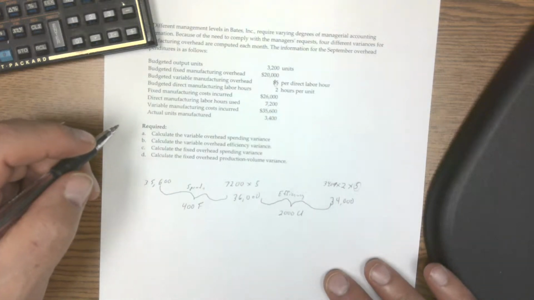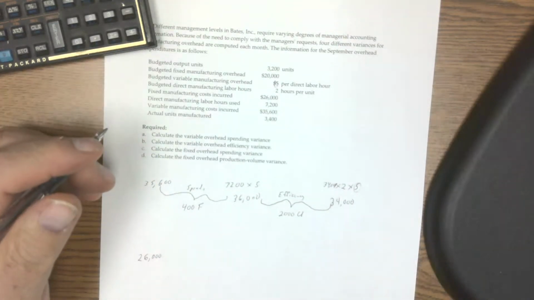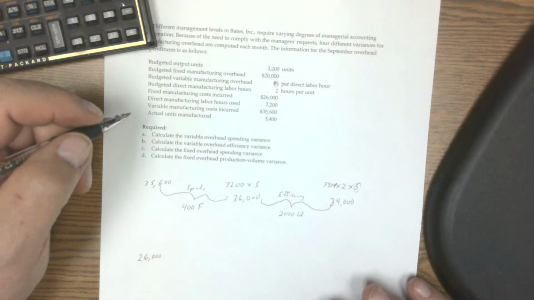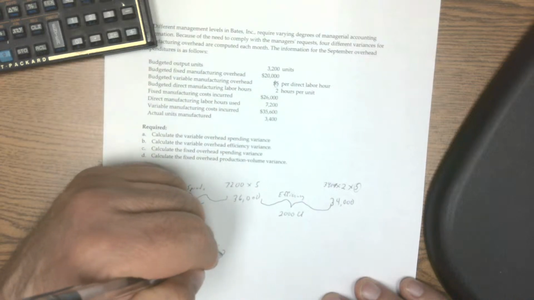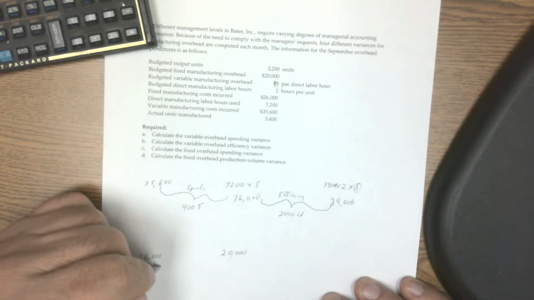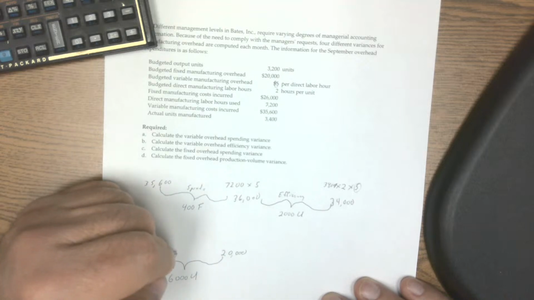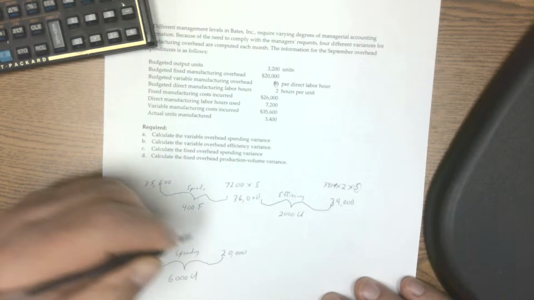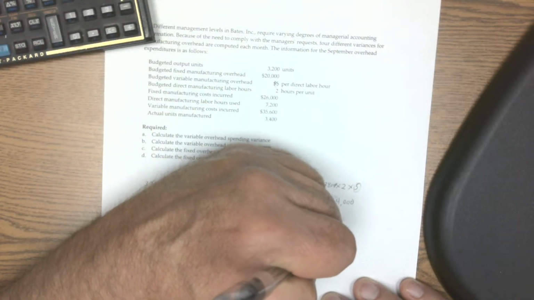All right, so now we go to the fixed manufacturing. The fixed manufacturing cost incurred right here is 26,000. Okay, and so we need the budgeted fixed manufacturing overhead of 20,000. And so this is going to be 6,000 unfavorable. This is our spending variance. And then we need the budgeted output units, which was 3,200.